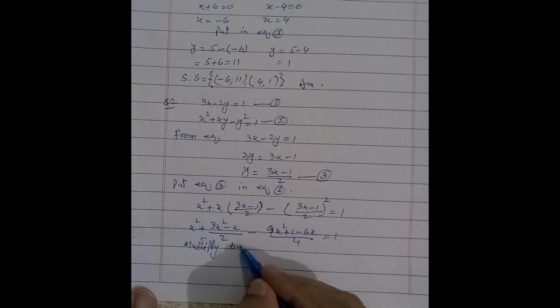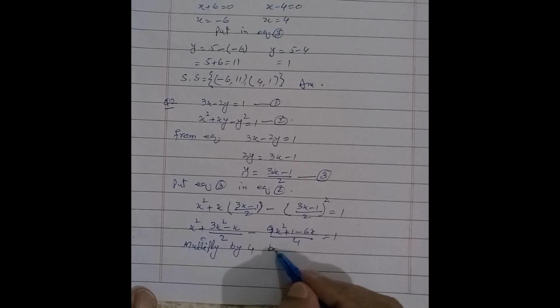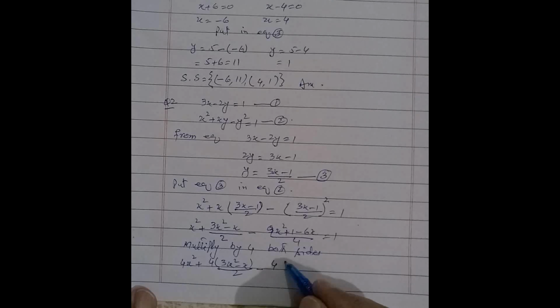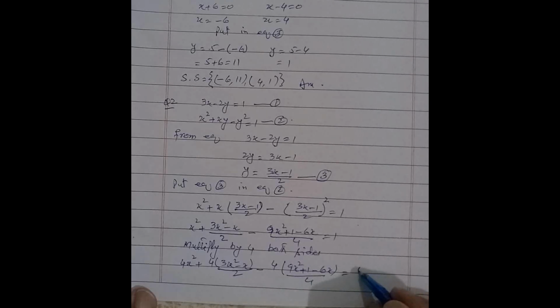We get 4x square plus 4 into 3x square minus x over 2 minus 4 into 9x square plus 1 minus 6x over 4 is equal to 4 multiplied by 1.